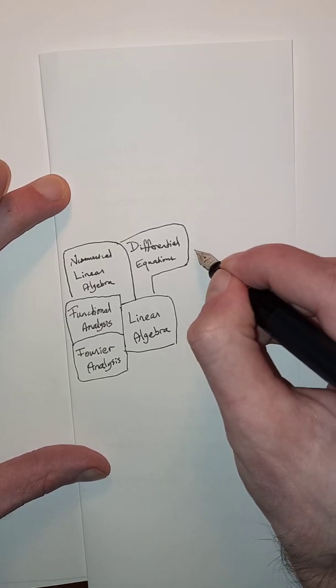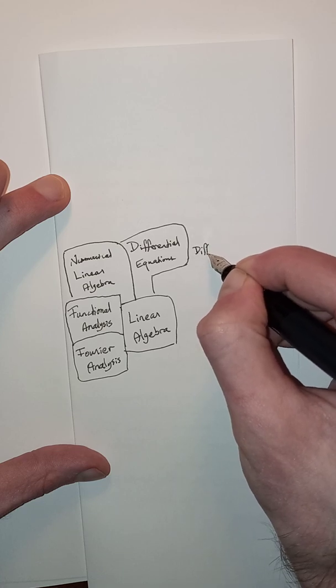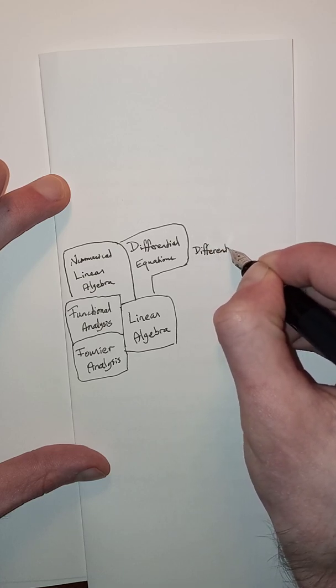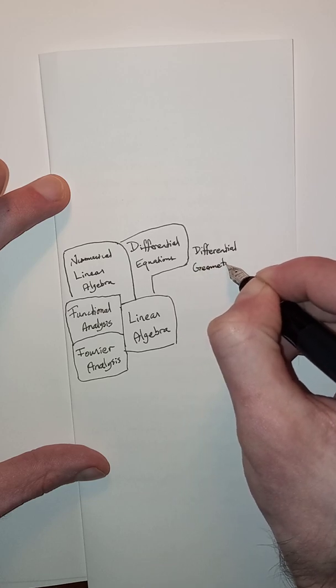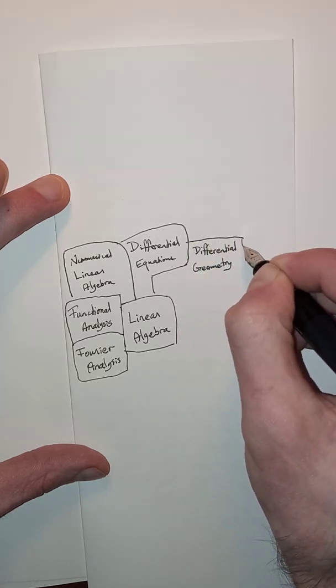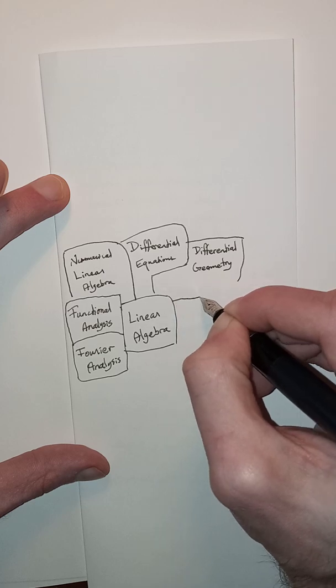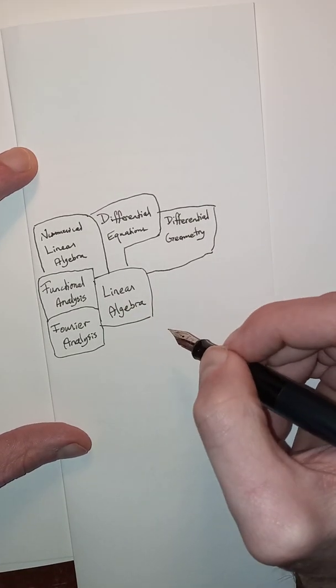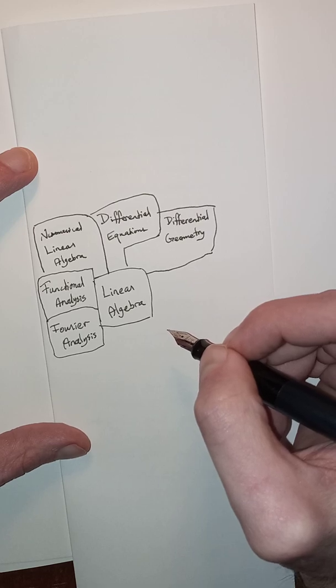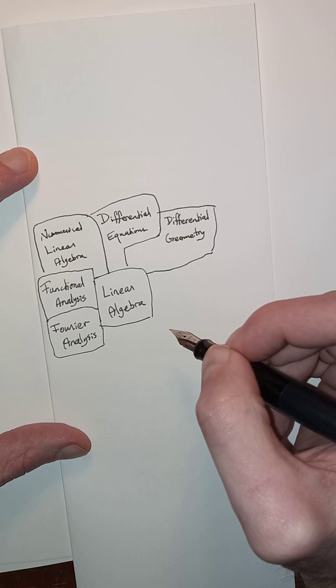So that would be described with differential equations. More interesting, perhaps, is differential geometry, which studies how you do calculus on surfaces and in more abstract settings. Functional analysis is looking at calculus as if it were a linear algebra problem.